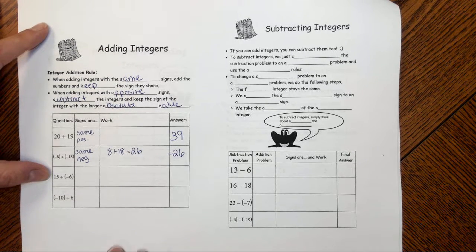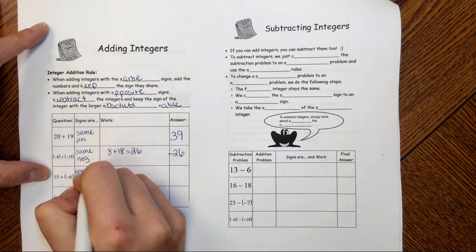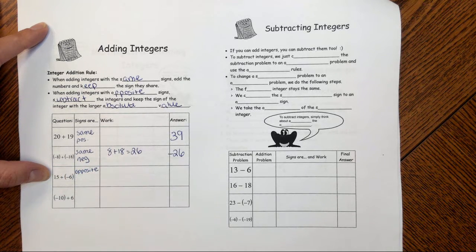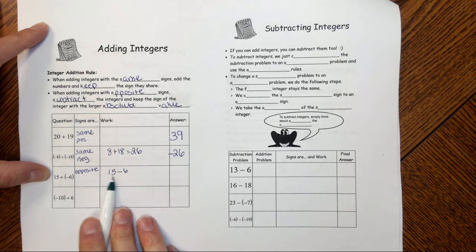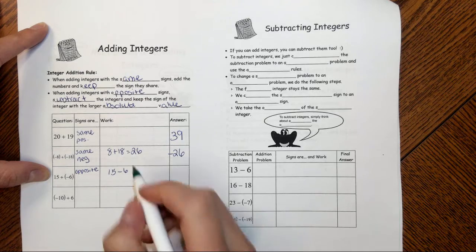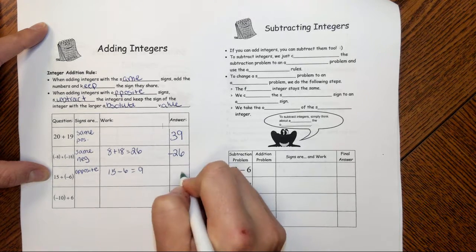Example 3, I have 15 plus negative 6. This one's positive, this one's negative, so my signs are opposite. Okay? So I'm going to subtract 15 minus 6. You always put the larger number first and the smaller number second. 15 minus 6 is 9, so my answer has a 9 in it.